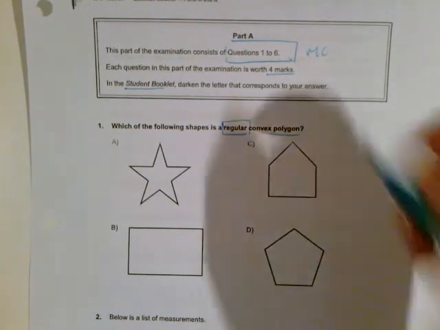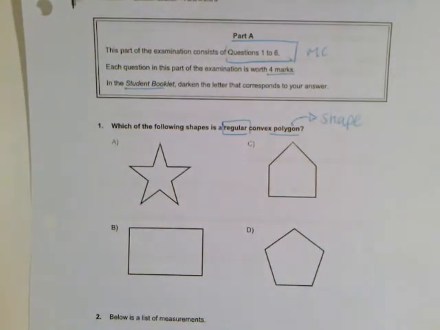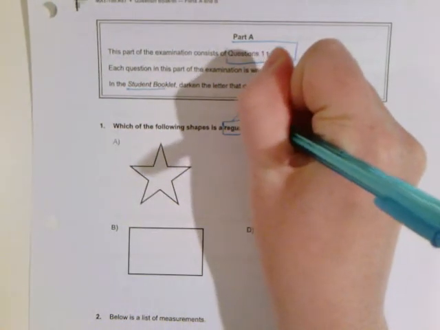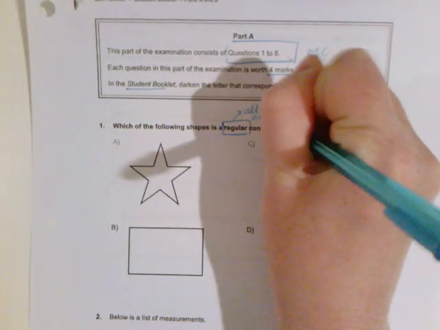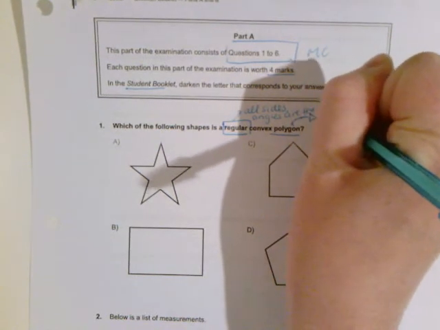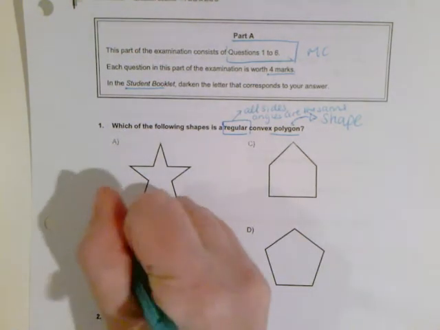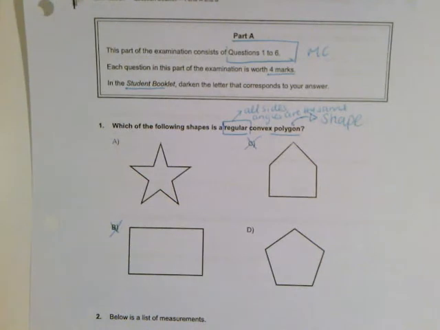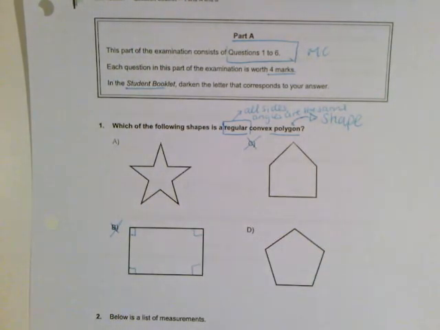So again, a polygon is just a shape. You have to have at least 3 sides to make it a closed shape. Regular polygon means all sides and angles are the same. Okay, so immediately we can cross out B and C, because that is not the case. First of all, in this rectangle, all the angles are the same, but the side lengths are different. It's a rectangle, not a square. So a square would be a regular polygon, but in this case, the rectangle is not.